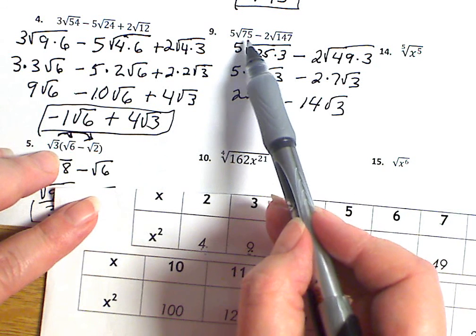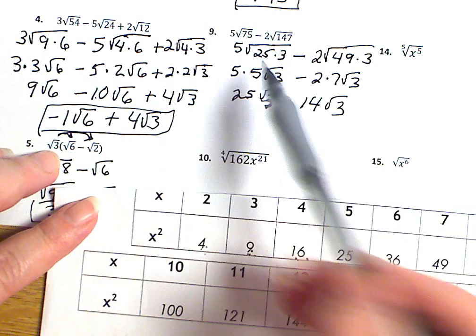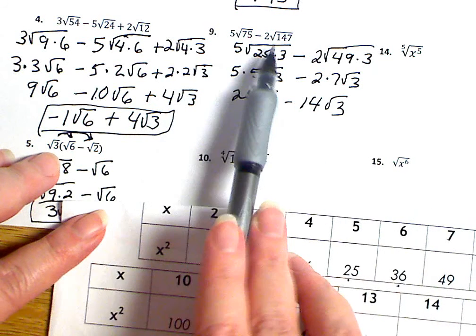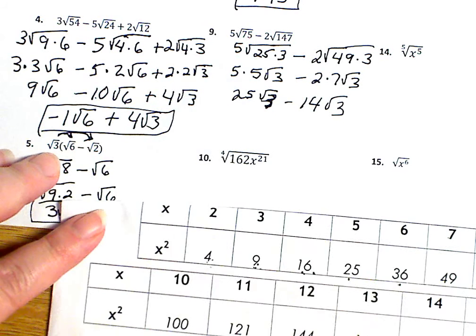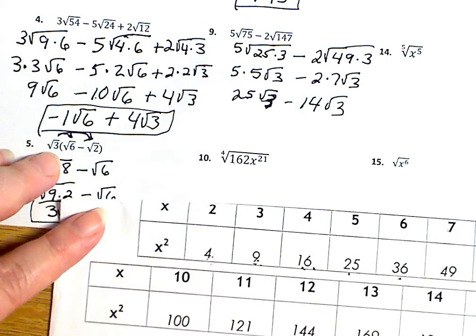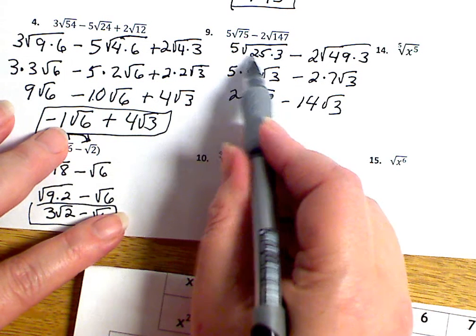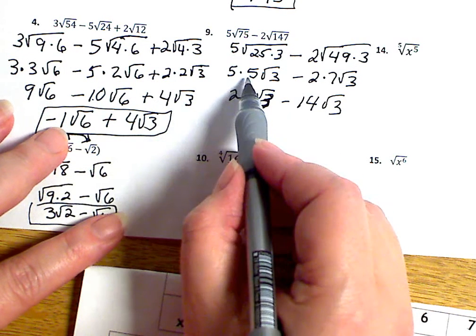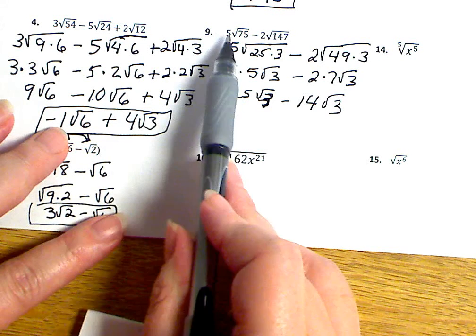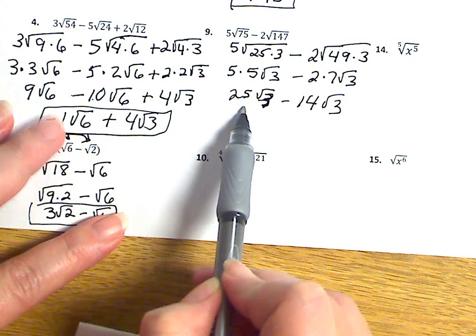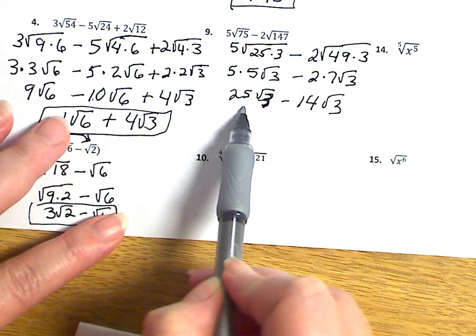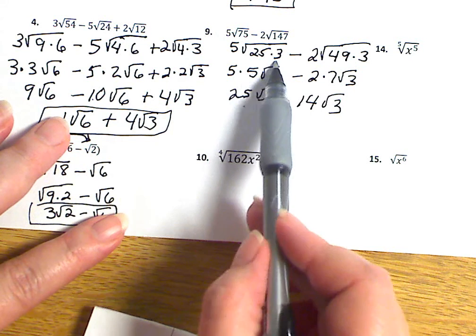You always are figuring out what perfect square and another number gives you the number you're given. Okay? So then square root of 25 is 5. And then this means multiplication. So you have 5 times 5, which gives me the 25. Then I'm just bringing down the square root of 3 because that doesn't have a perfect square.